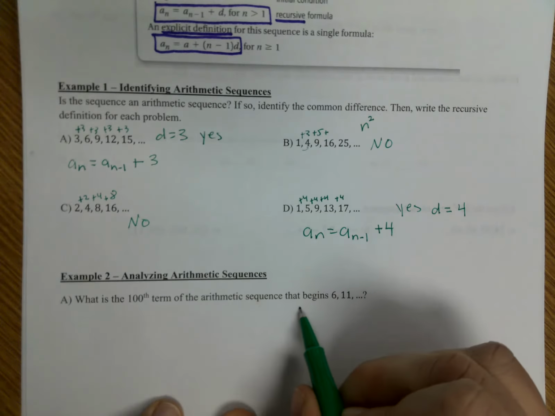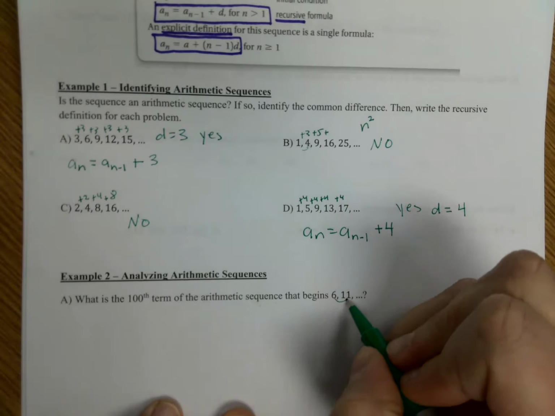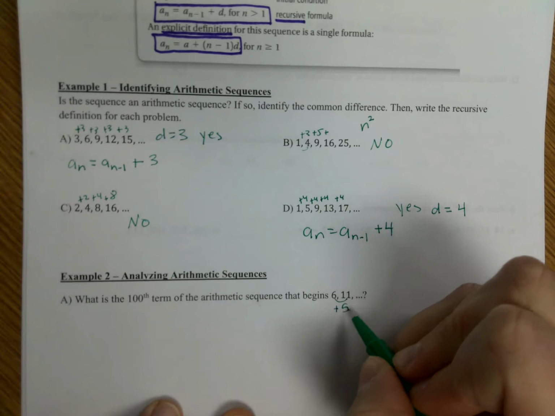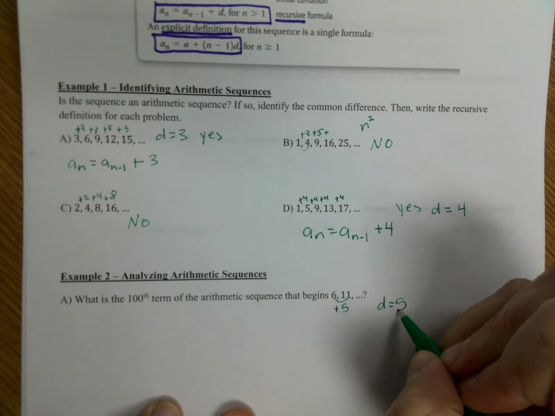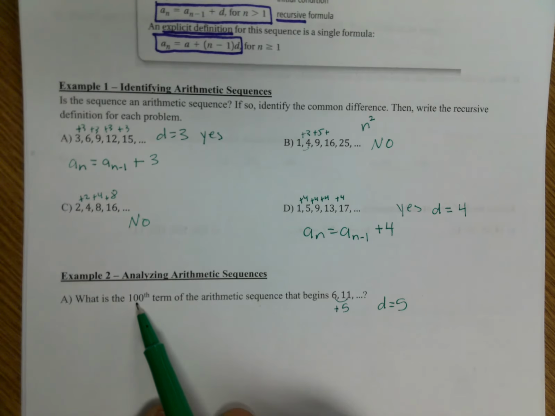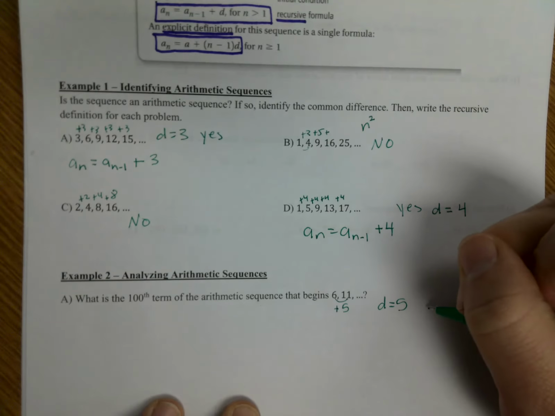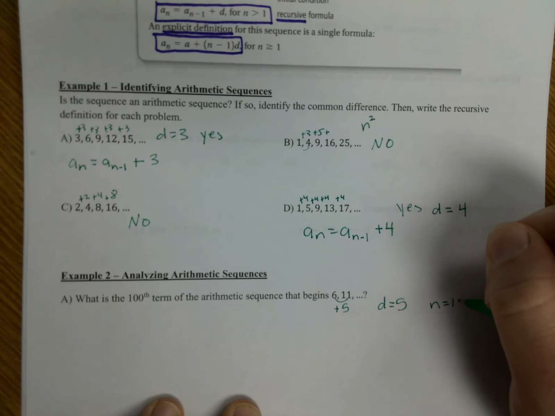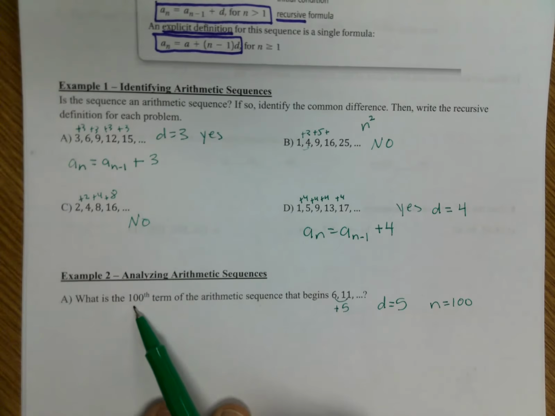So now this is where I'm going to be using my explicit formula. It's telling me it's arithmetic already. So finding the difference right here, this would be plus 5. I know that D is equal to 5 because it's saying plus 5. It's telling us we want to look for the 100th number in this sequence, in this pattern. So that means n would be 100.